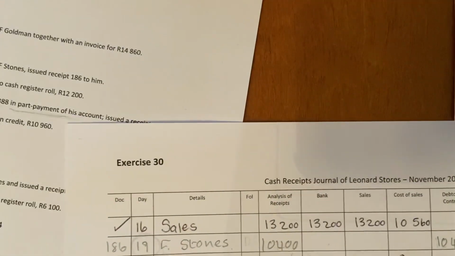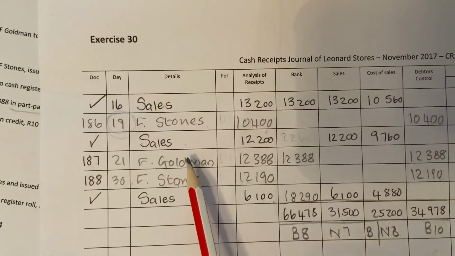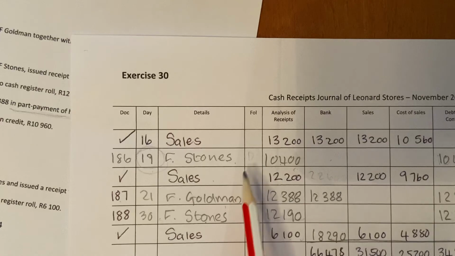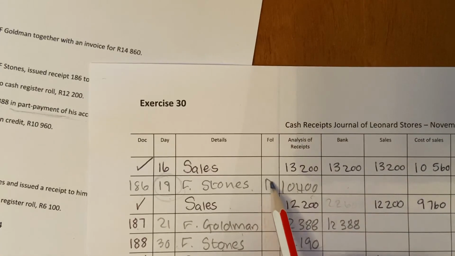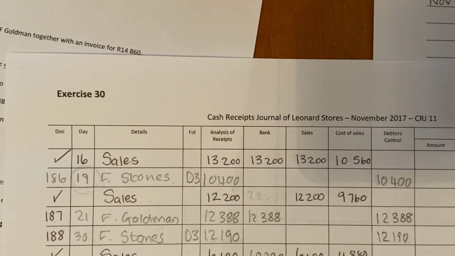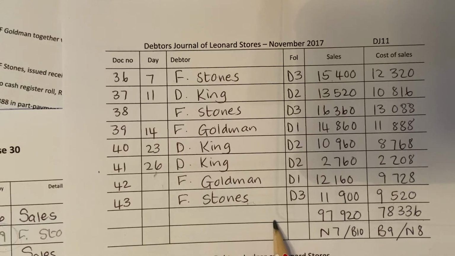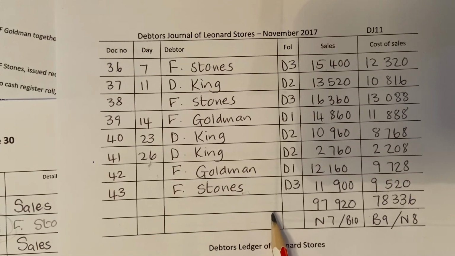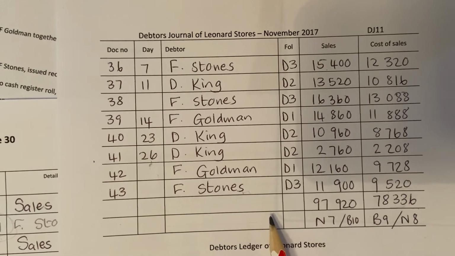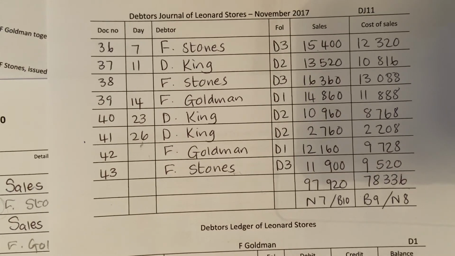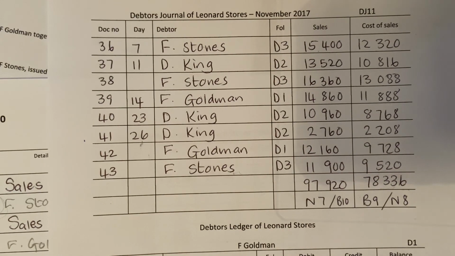Now, remember, in the cash receipts journal, next to Stones, I have to write D3. And you are going to do the same on your own with Goldman and post to his account. Also take your debtors journal into account. Right, gentlemen, so you can pause and check and pause and check until you know exactly what to do. I'm going to explain to you the posting to the general ledger in the next video.